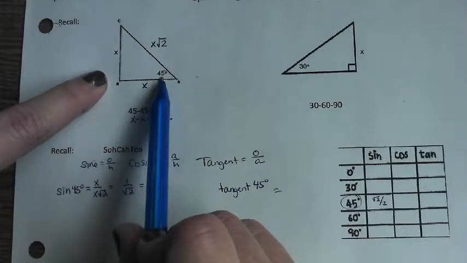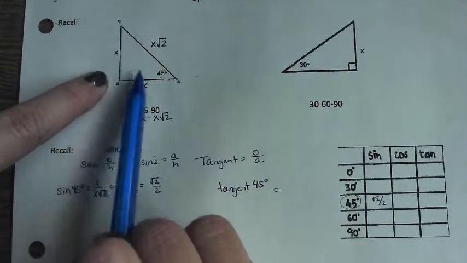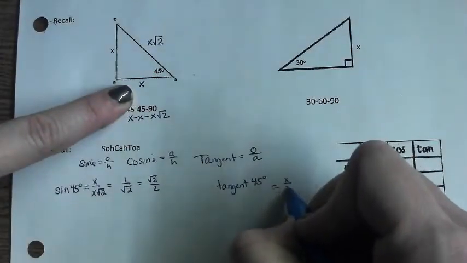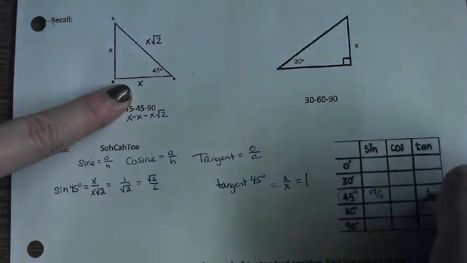Good. Vince, what's the adjacent side? Right. Opposite over adjacent is x over x, which would be what? 1. The tangent of a 45 degree angle is 1.